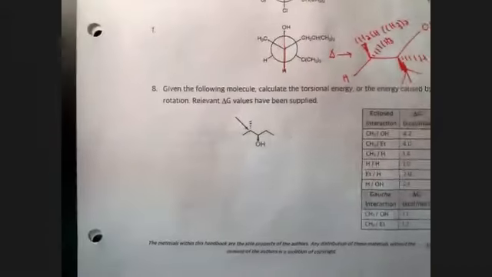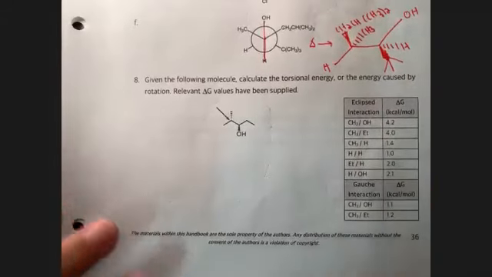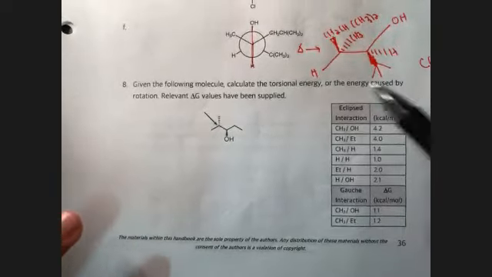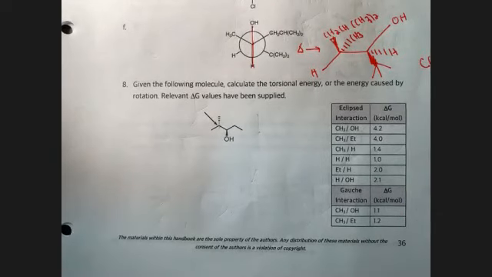All right, so torsional energy is not a fun one, but it makes a lot of logical sense. Let me grab my calculator. You're not going to get a calculator on the test, so we'll give you nice numbers and stuff like that, but something like this. Given the following molecule, calculate the torsional energy, or the energy caused by rotation. What does that mean? We talk about the fact that we can rotate around these sigma bonds, beyond the scope of this class why, but we can. And what is torsional energy? Well, the torsional energy is the barrier to cause that rotation.